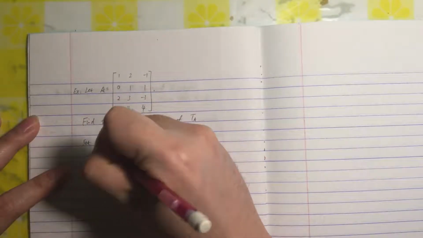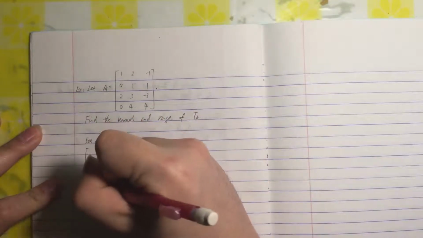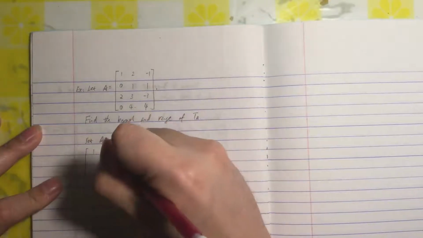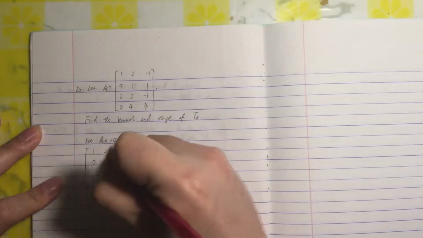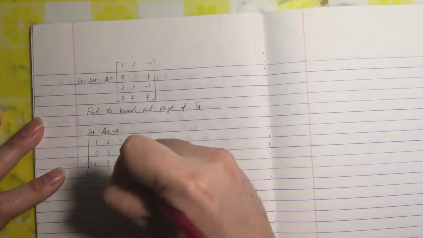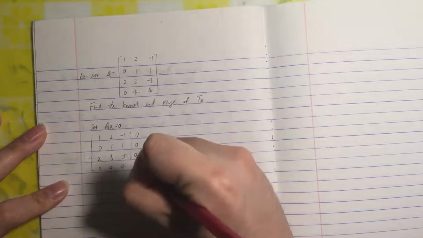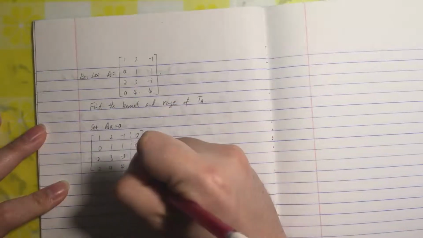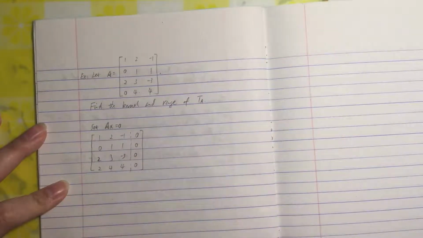Let's find the null space first. For the null space, we first of all set Ax equal to 0. Then the augmented matrix of this equation can be written as matrix A: 1, 2, -1, followed by 0 in the first row; 0, 1, 1, followed by 0 in the second row; 2, 3, -3, followed by 0 in the third row; 2, 4, 4, followed by 0 in the last row. Then use Gauss-Jordan elimination to reduce this matrix to the reduced echelon form.